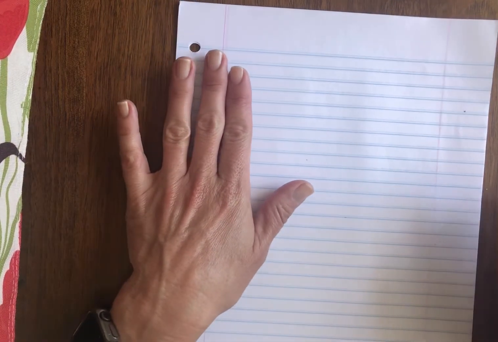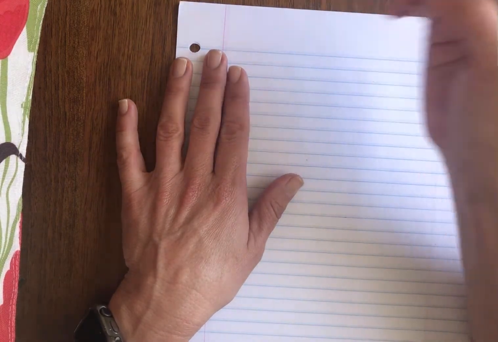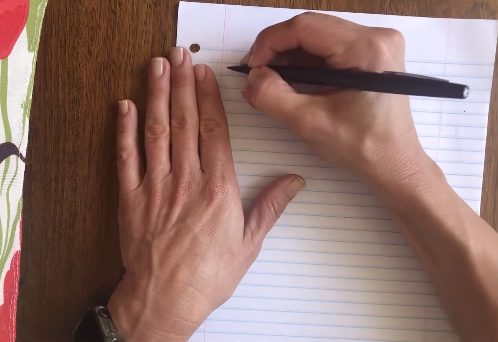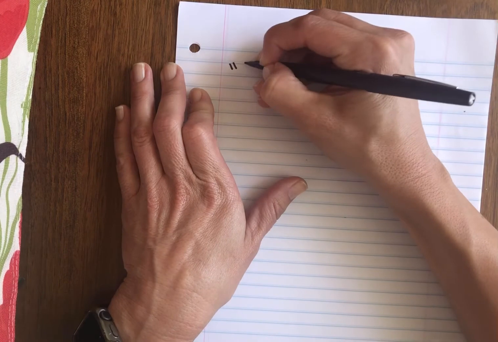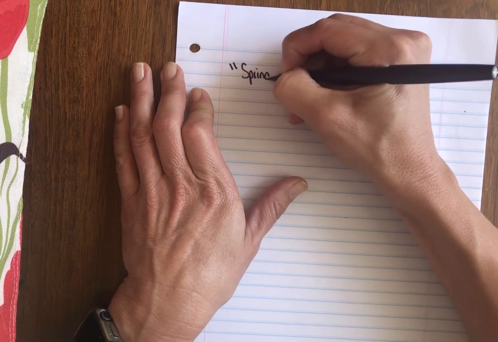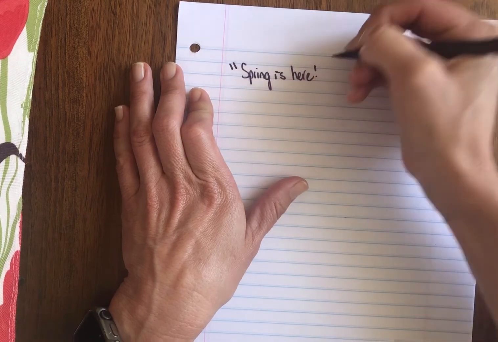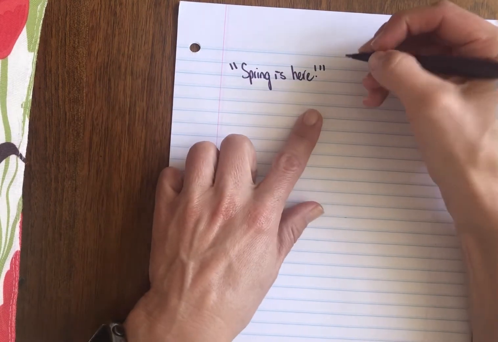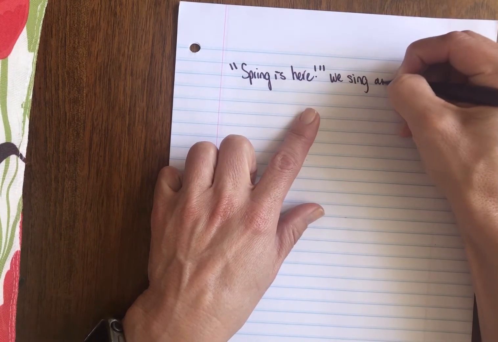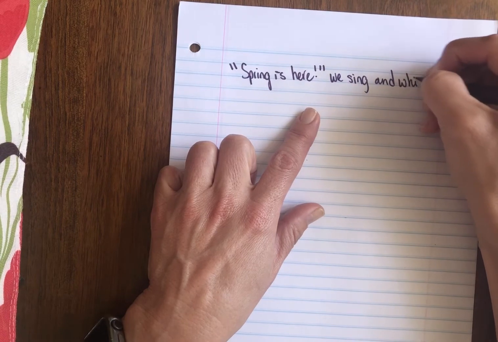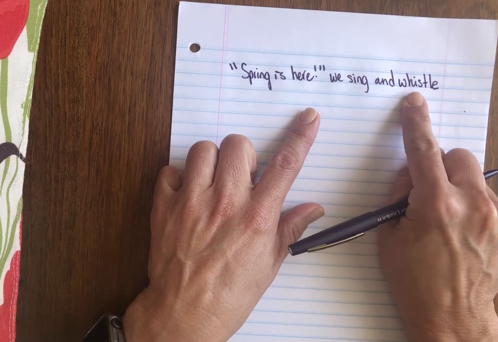So as always, I want to use purposeful dialogue because our poems have a speaker, and in this case, my speaker is the birds. So when we use that purposeful dialogue, it's with quotation marks, and I'm still going to have "Spring is here!" Now that's a perfectly fine phrase for my birds to say. "We sing and whistle." Now, this is the last word of this particular part of my line.